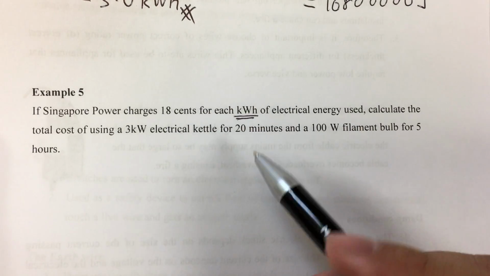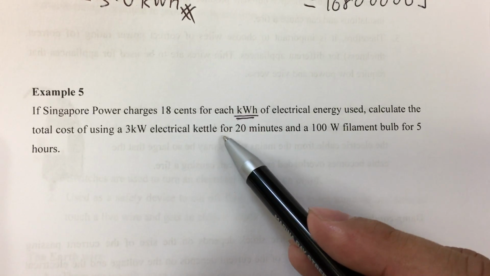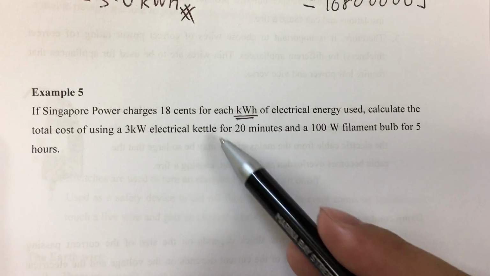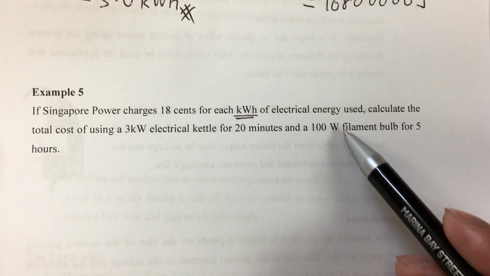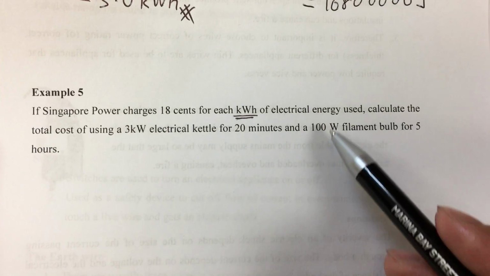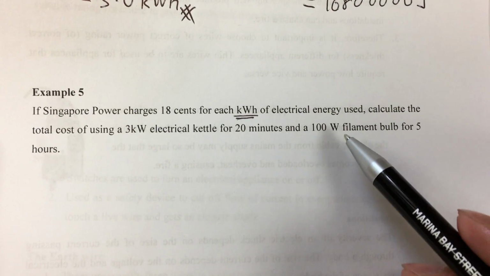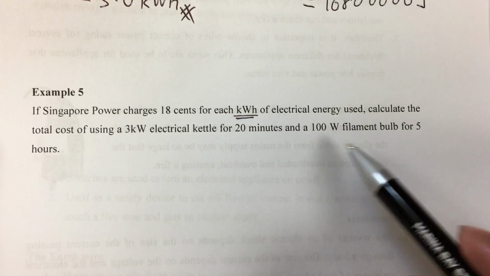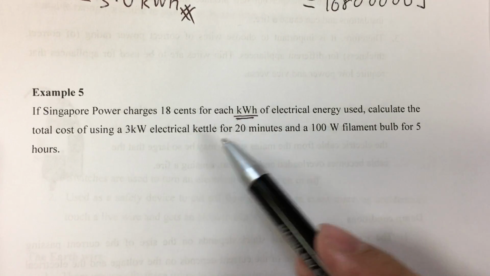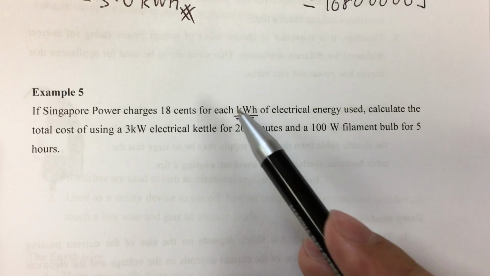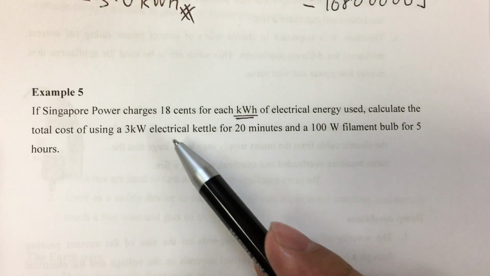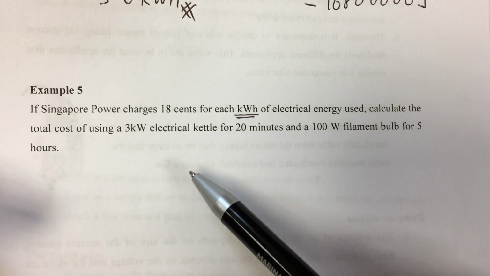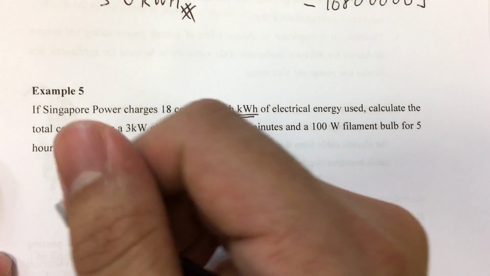You will just need to calculate the amount of energy that is required for the kettle in kilowatt hours, and the amount of energy that is required for the filament bulb in kilowatt hours. Then sum them up together and multiply by 18 cents to get the total cost.